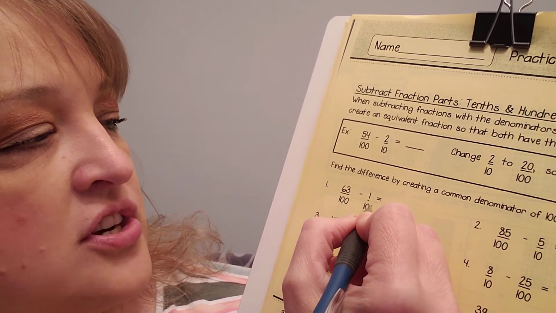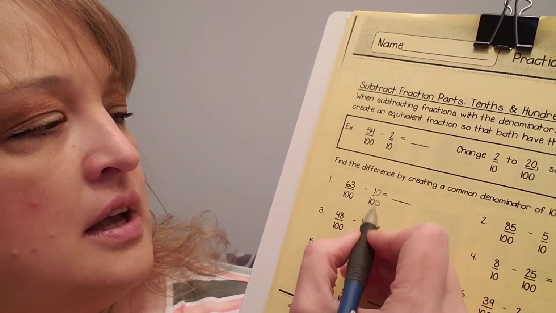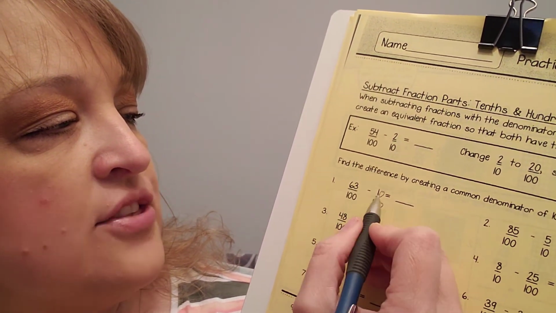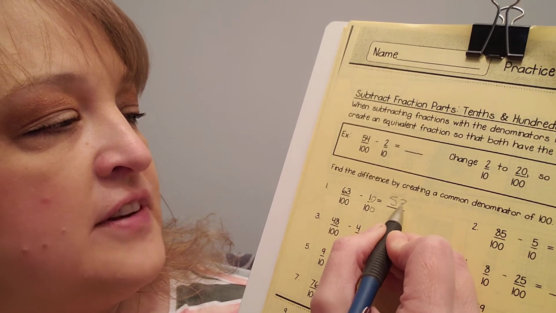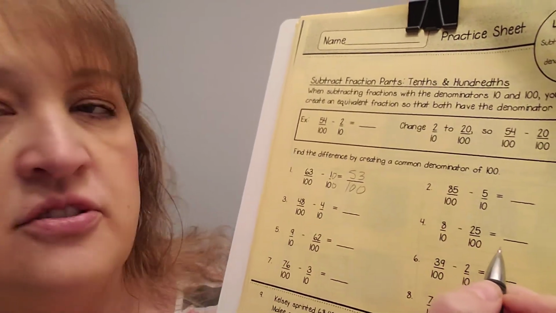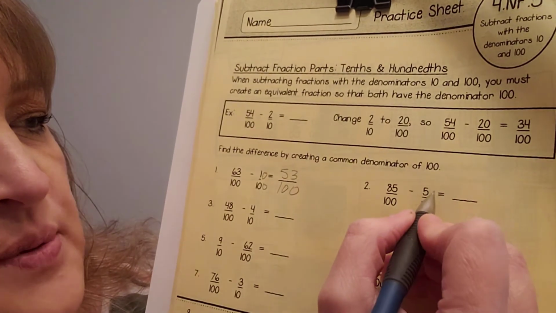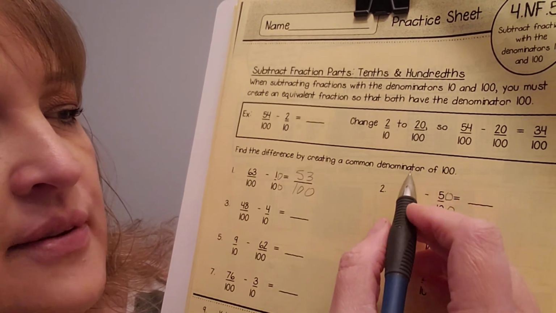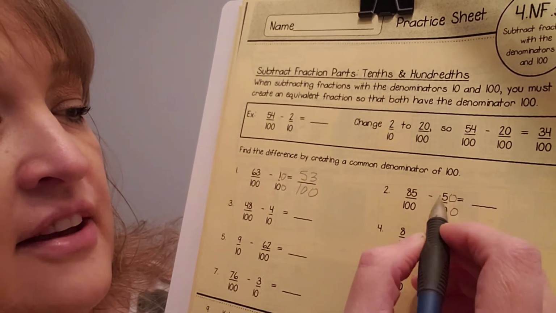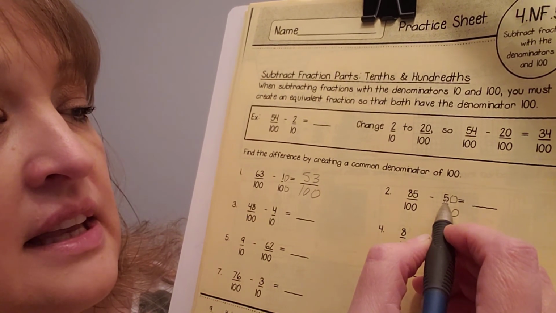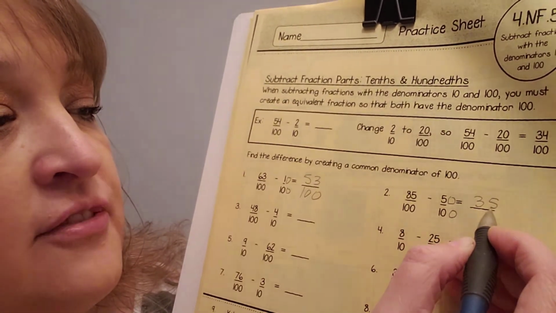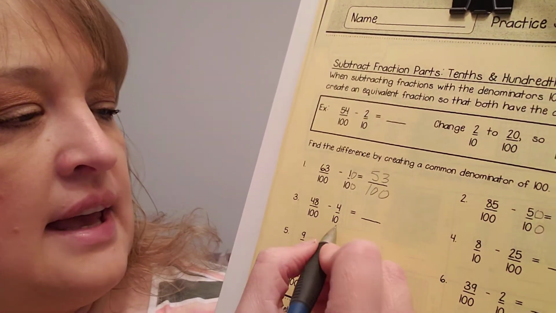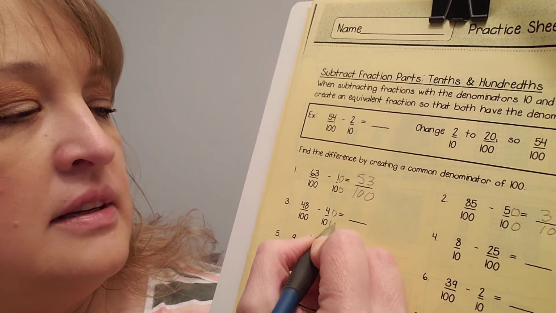So I change this into 10 over 100, and now I subtract. 63 minus 10 is 53 over 100. Okay, let's do this one. I'm going to change this one to 50 over 100. And now I'm going to subtract. 85 minus 50 is what? 35 over 100.